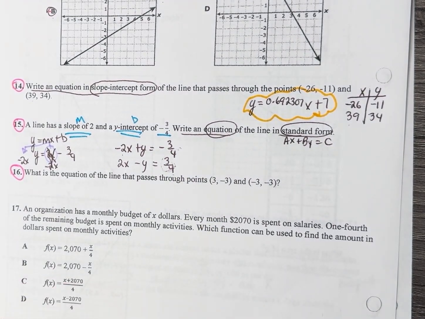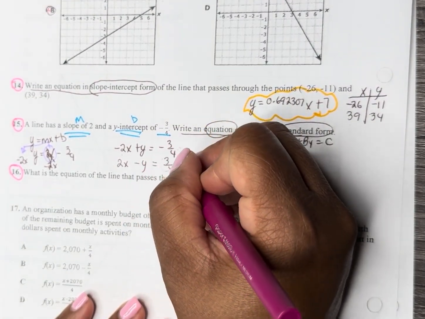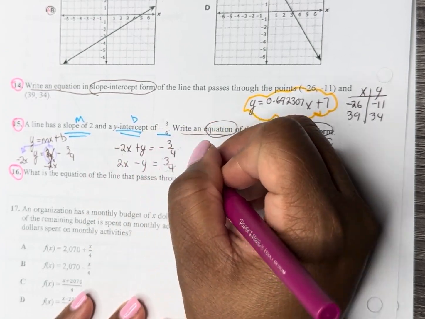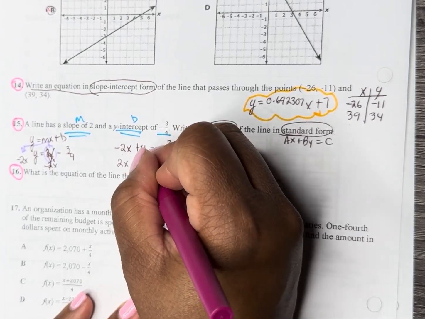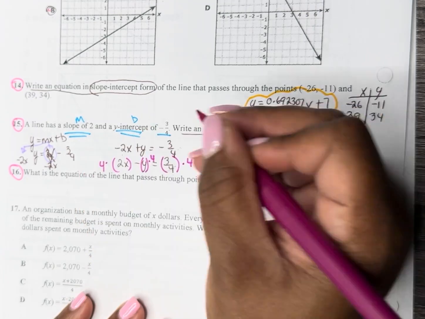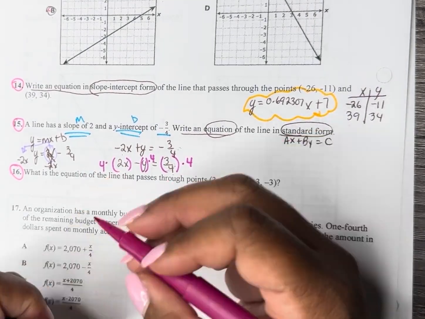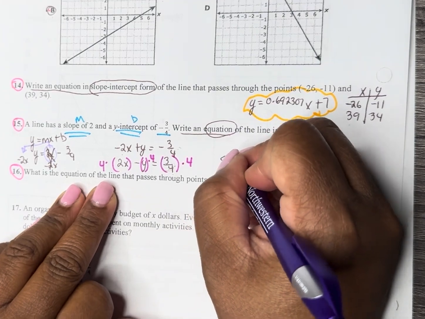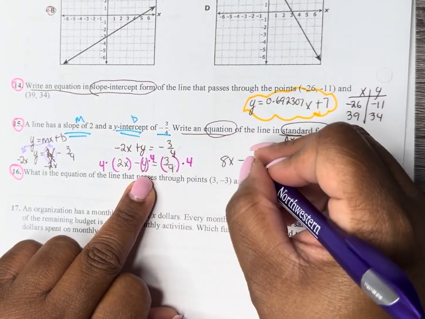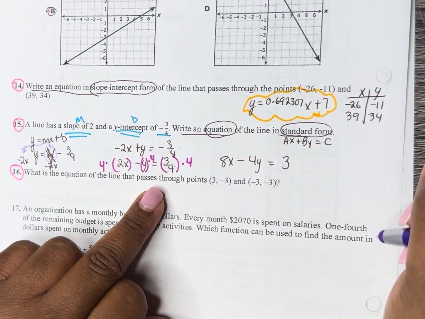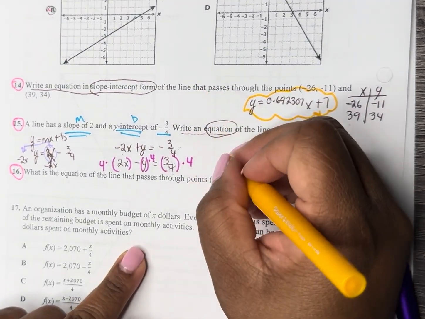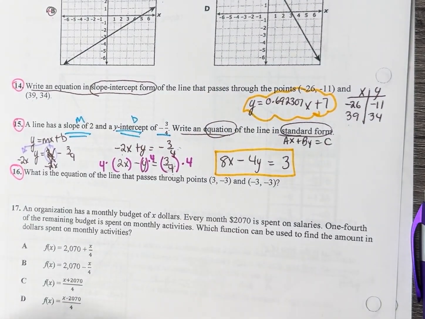So what we can do is multiply by 4 to get rid of the fraction altogether. It's not that this is wrong. It's just that you may need to see what the answer would be. So multiply everything by 4. And what happens? 4 times 2x is 8x. Minus 4 times y is 4y. And 3/4 times 4 is 3. And then we have our equation in standard form.